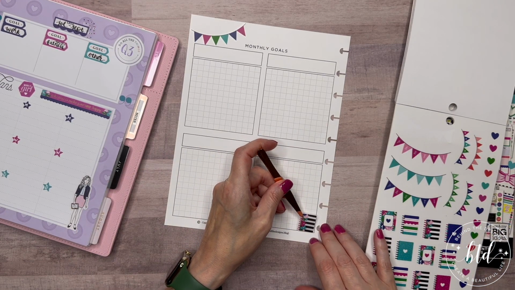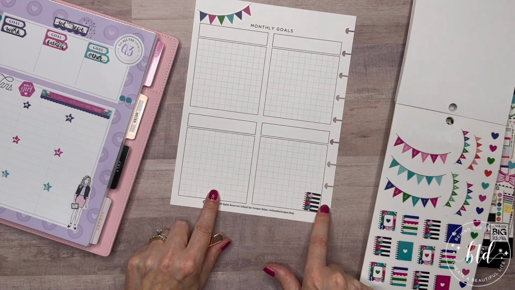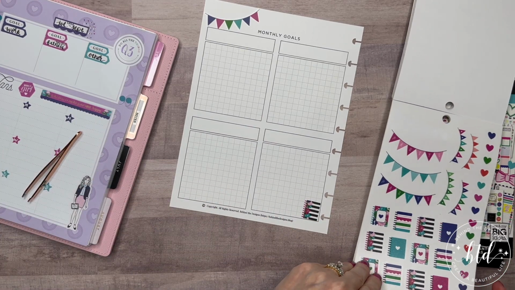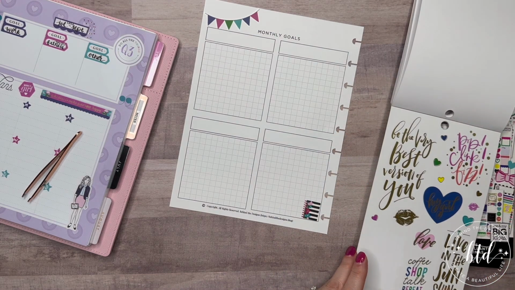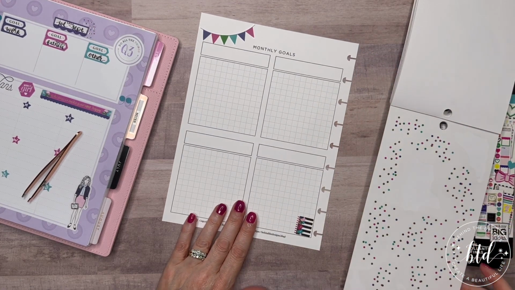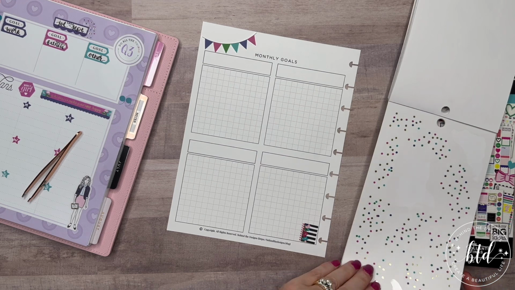But down here, I'm going to be doing something, and because the grid is so light, you barely see it through there, so I really like that fact. Let me go back to, where is my, oops, here we go. We have the confetti. So what I'm going to do is start adding this in.